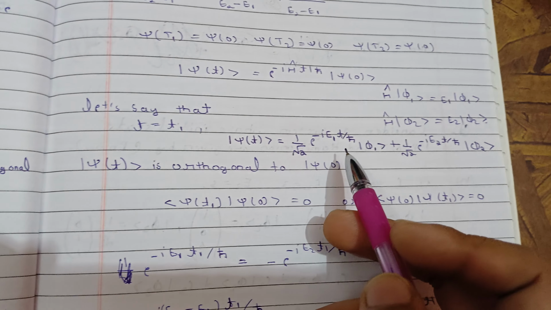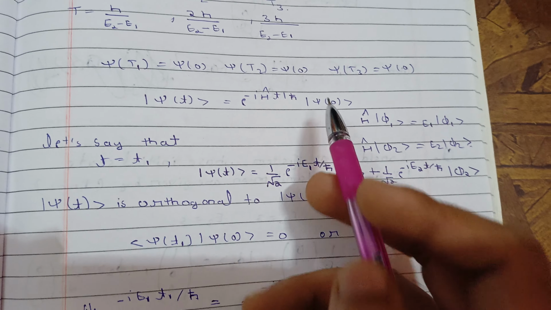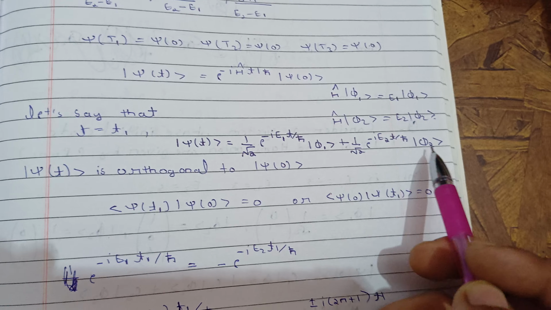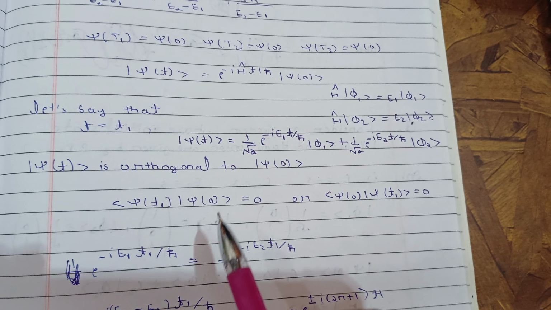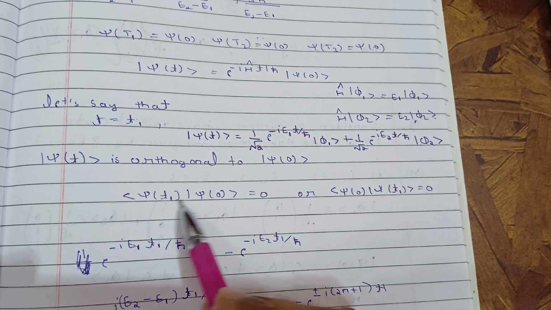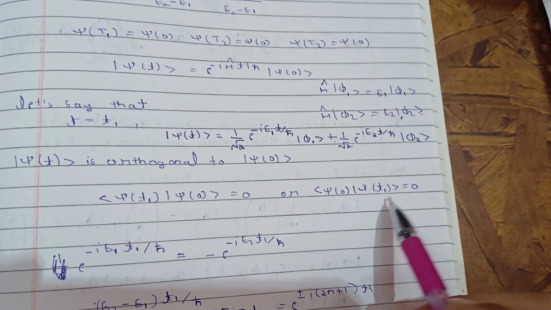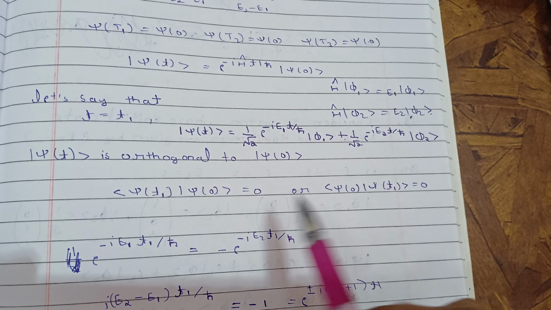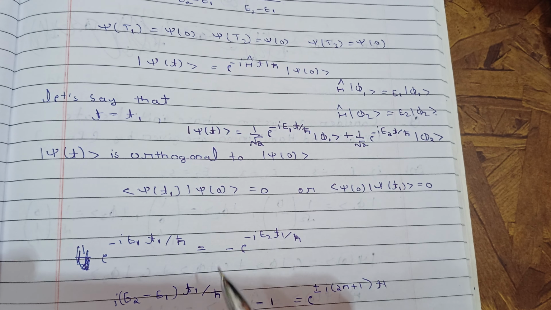So psi t will be given by the same formula, this one. This will give us our wave function at a particular time, and now we will just take the inner product, that is psi t and psi 0 must give you 0, or psi 0 and psi t must give you 0. So both conditions should be satisfied to make this orthogonal.